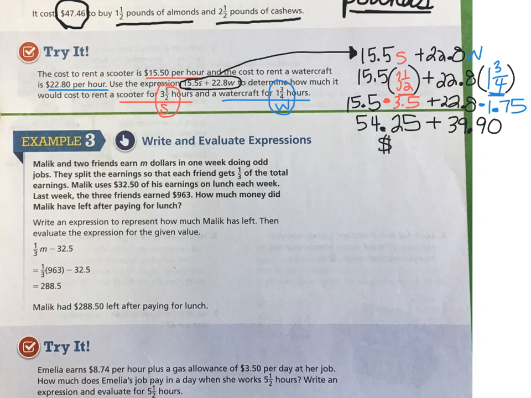And then the last step is add them together. So the total cost of renting a scooter for 3.5 hours and a watercraft for 1 3/4 hours is $94.15.